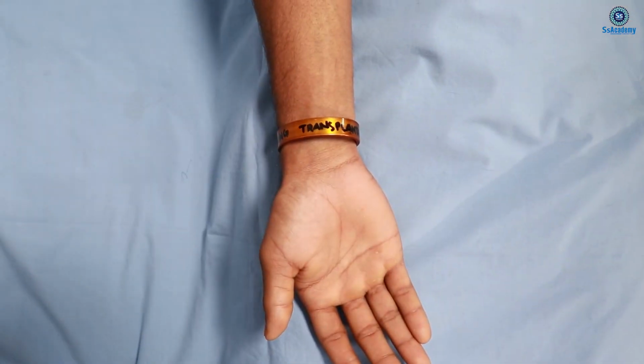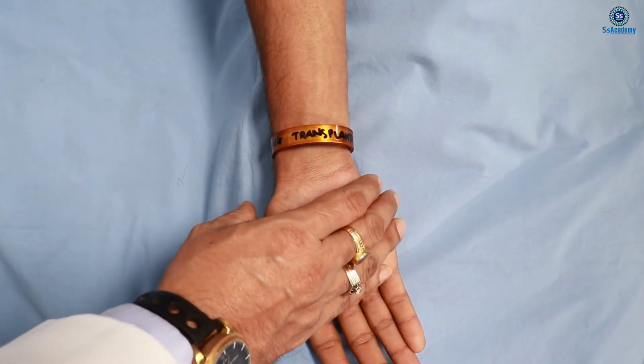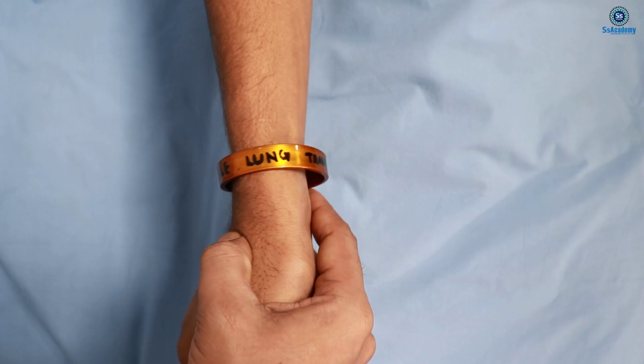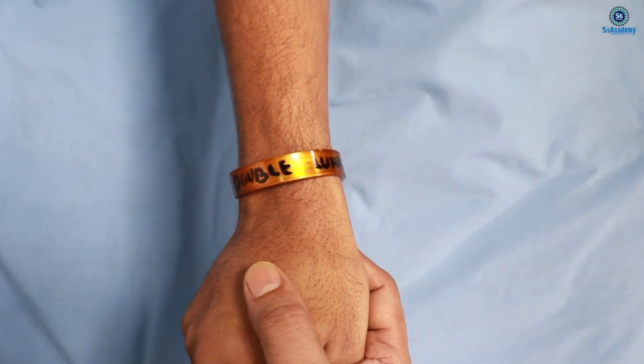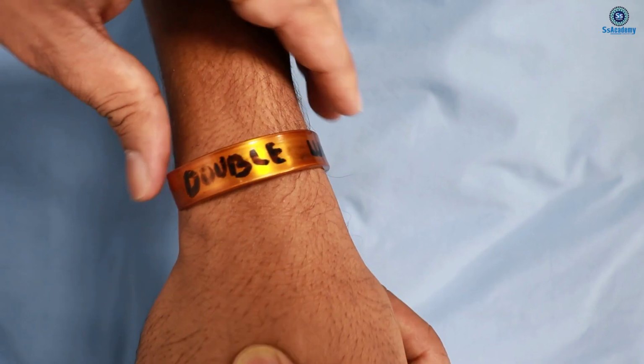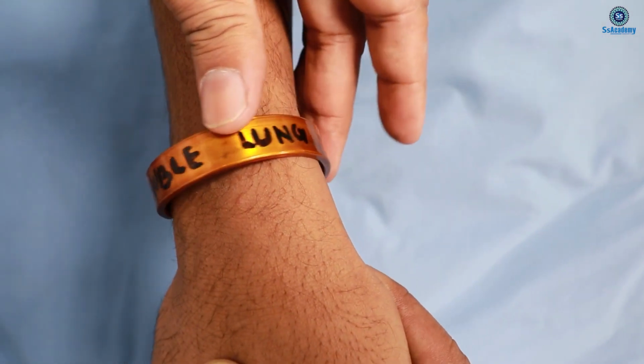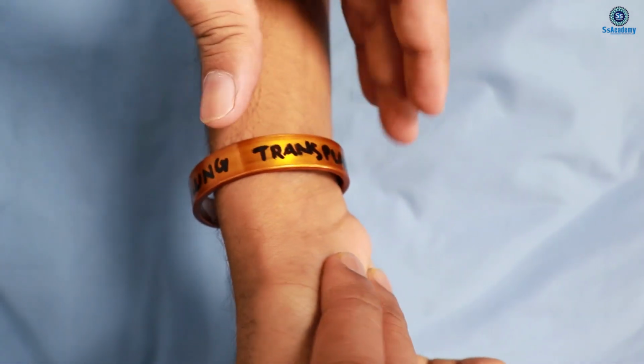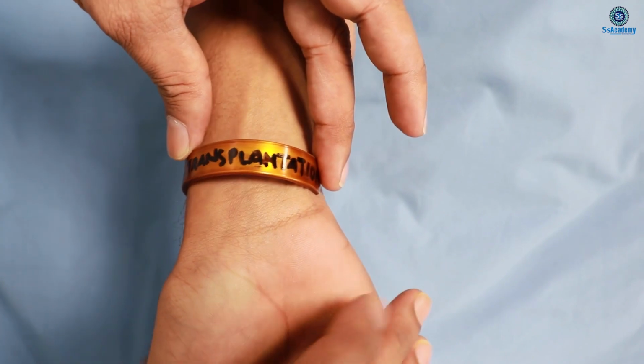So after the hands examination, what we have seen is that he has got a breast scar, and this breast scar is a medical scar, and you see very clearly it is written there, the double lung transplantation.